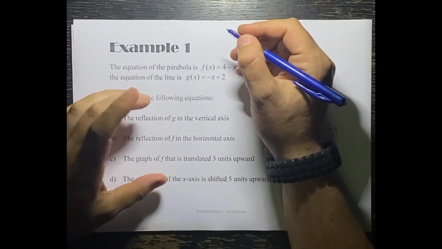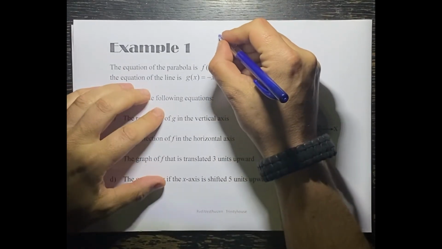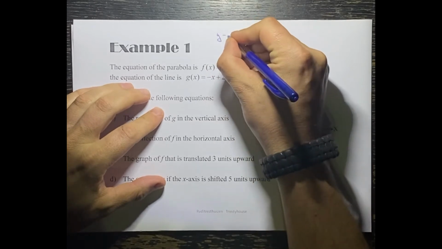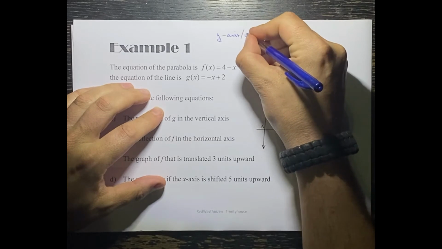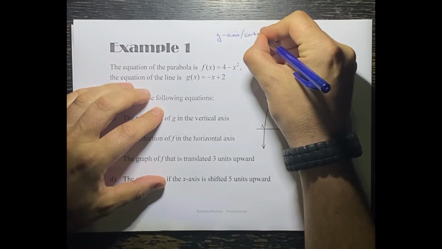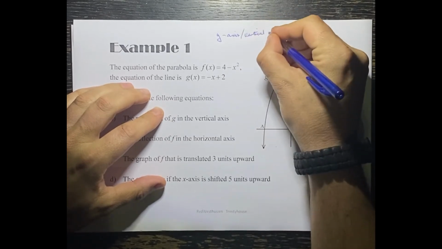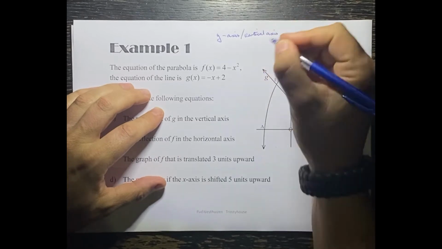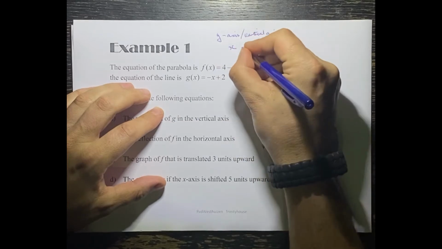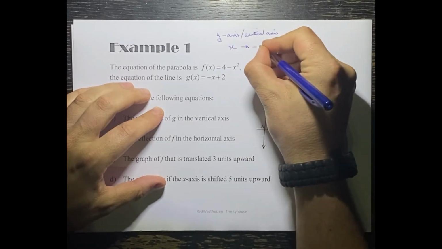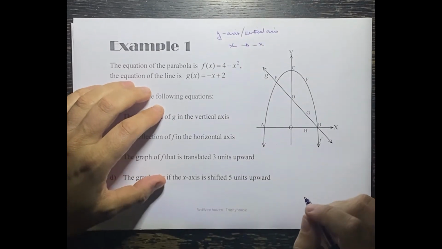So if you are reflecting something in the y-axis or vertical axis, what you're going to be doing here is changing your x. So your x will go to minus x, okay?